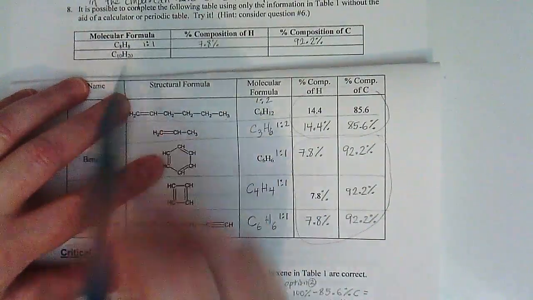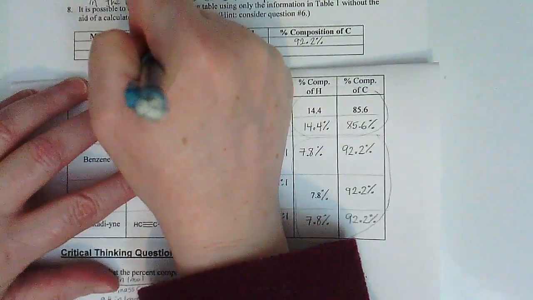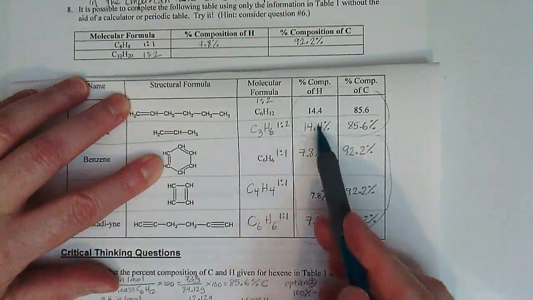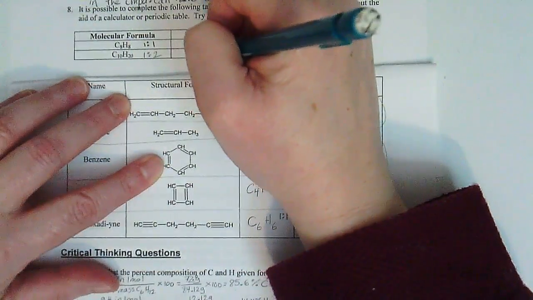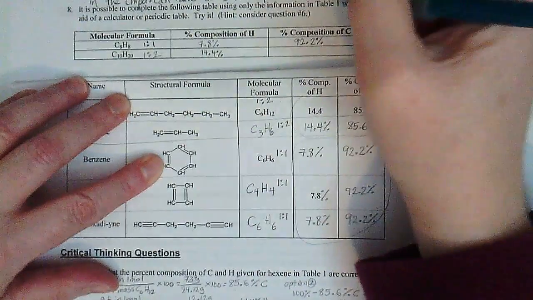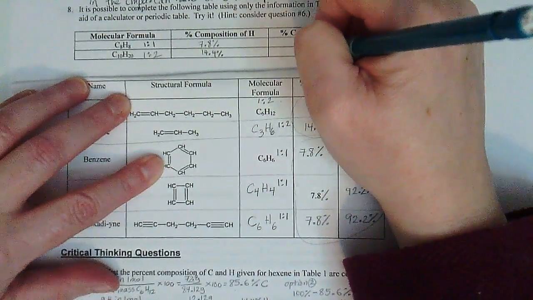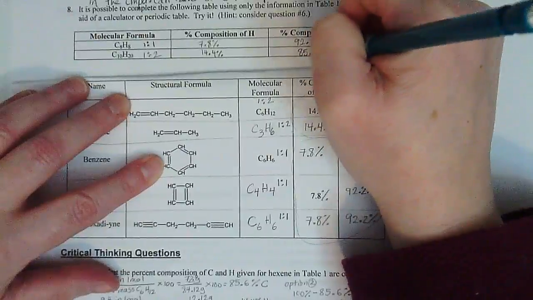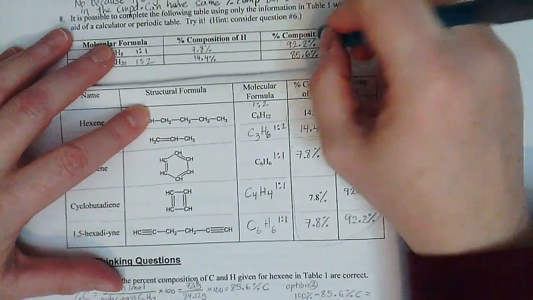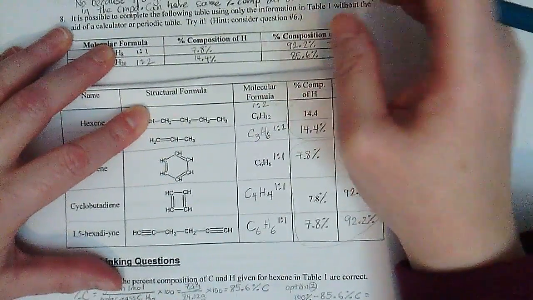This ratio is a 1 to 2. What do we know about our 1 to 2s? Well, they're 14.4% hydrogen and 85.6% carbon. So the answer to that question is yes, we can. Okay.